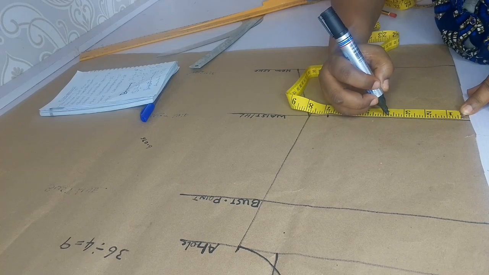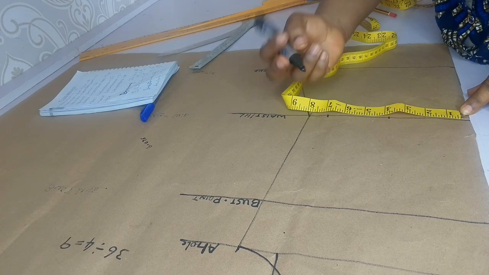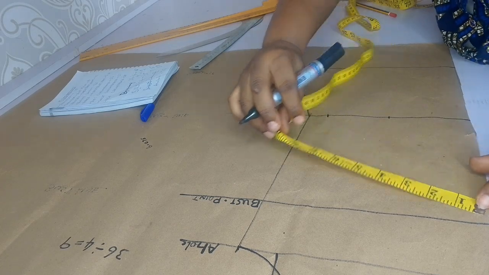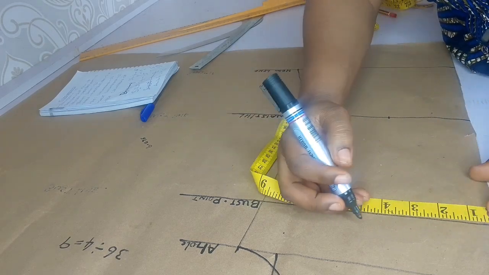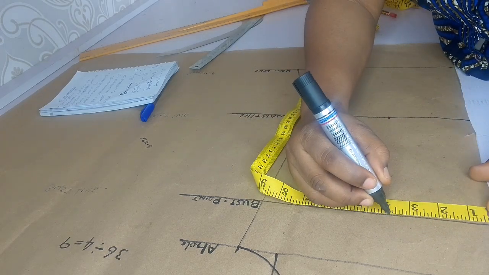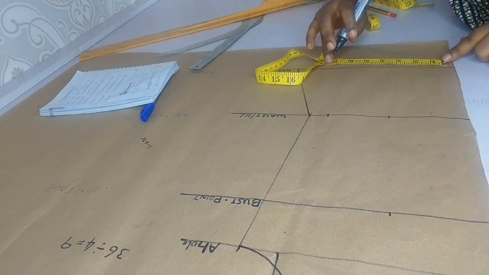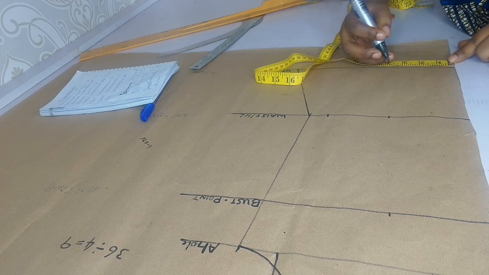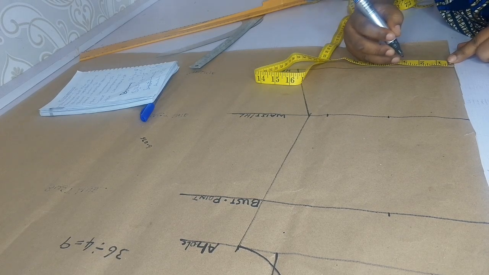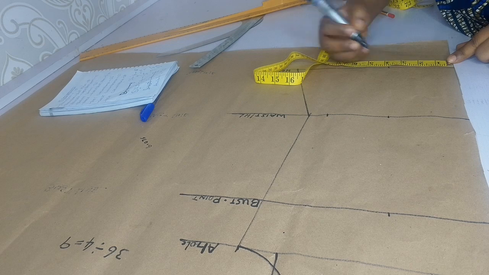You mark your 3 3/4. Go from the bust point line, 3 3/4.